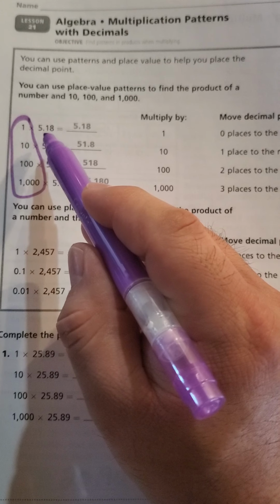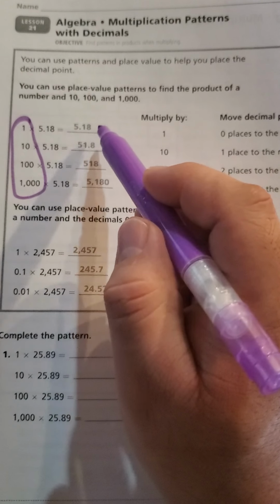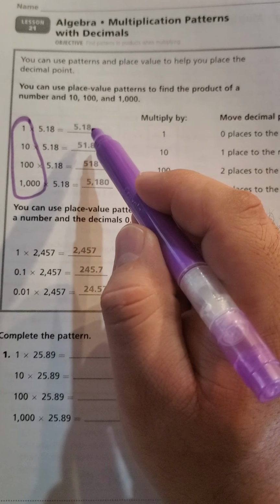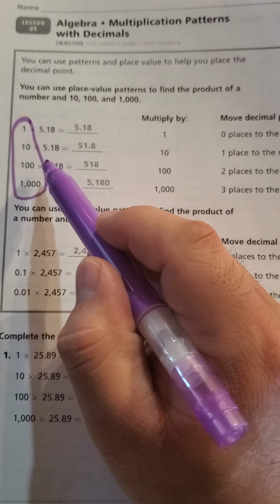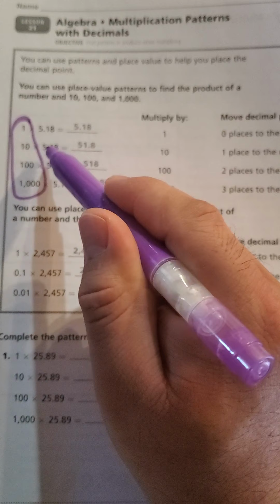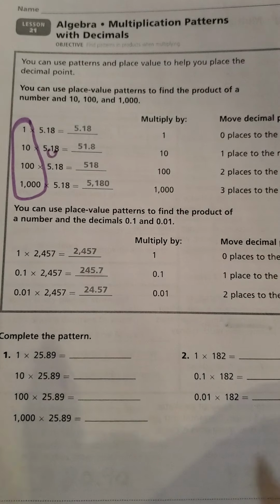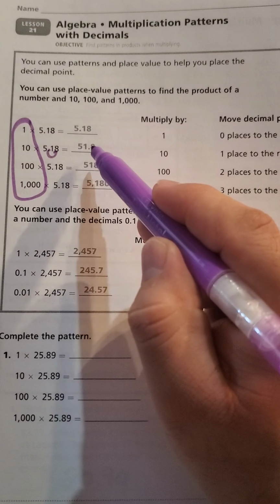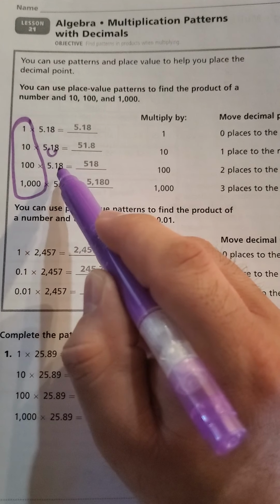Okay. So look at this first example. 1 times 5 and 18 hundredths. Well, anything times 1 is always that number, so it's going to remain 5 and 18 hundredths. The second one is 10 times 5 and 18 hundredths. Well, this decimal is going to move one digit to the right. It's going to be between the 1 and the 8, like here, 51 and 8 tenths.